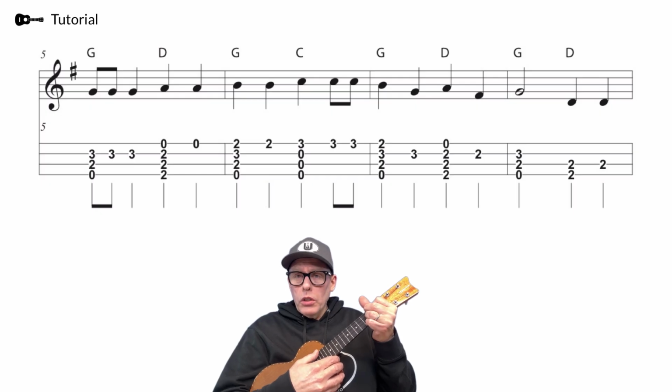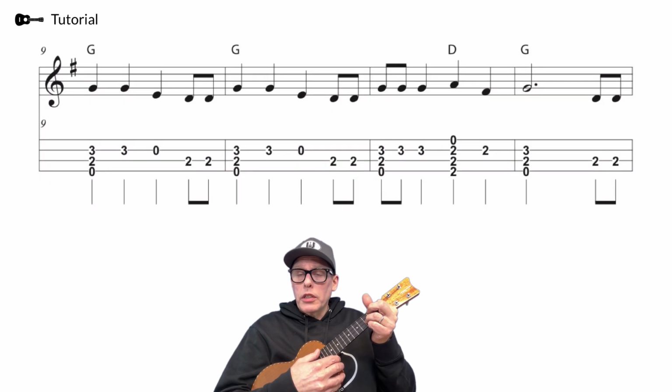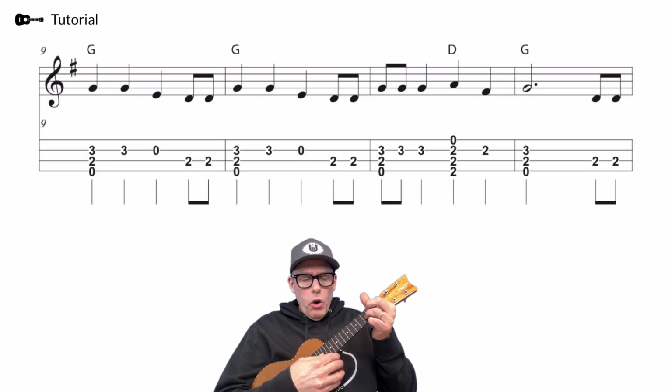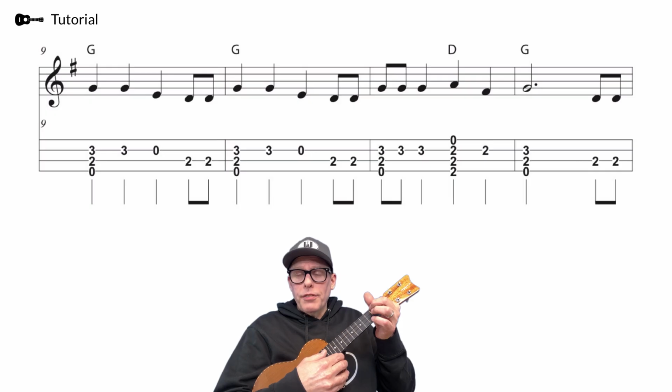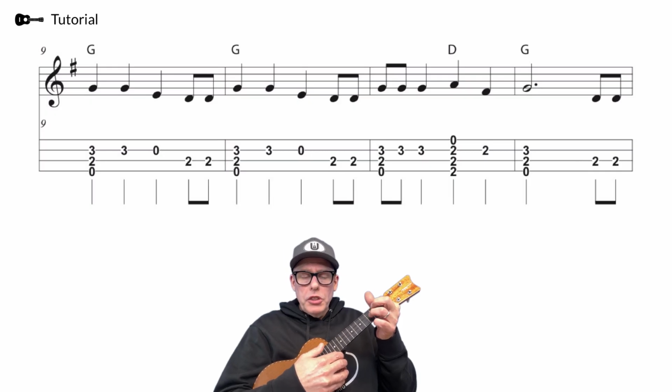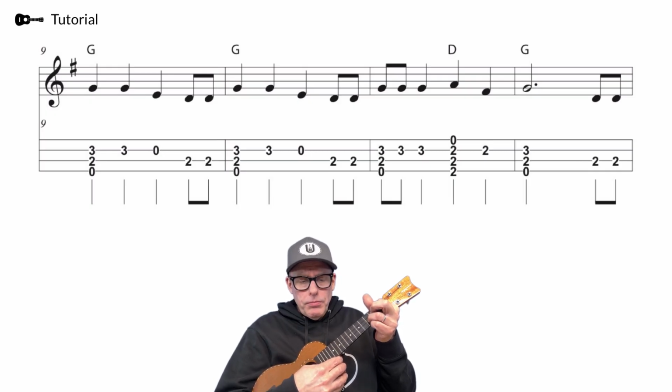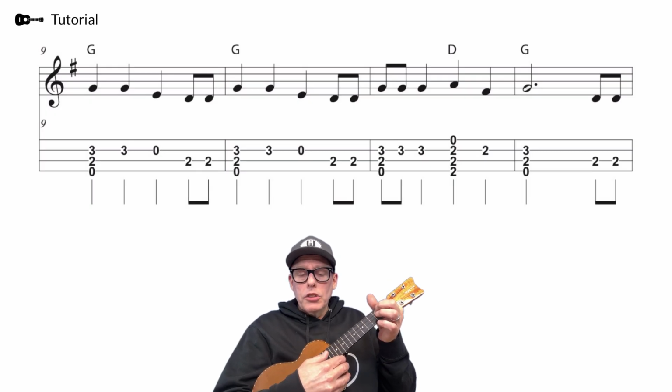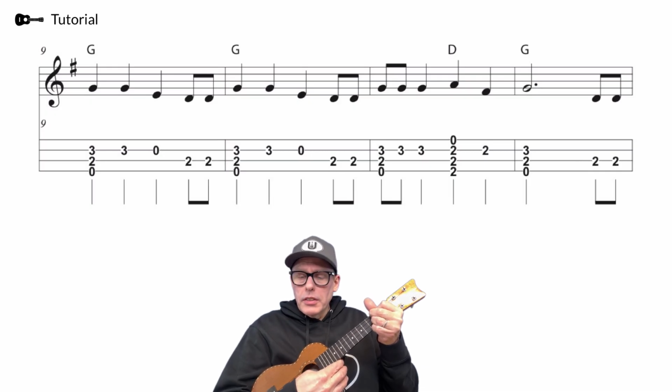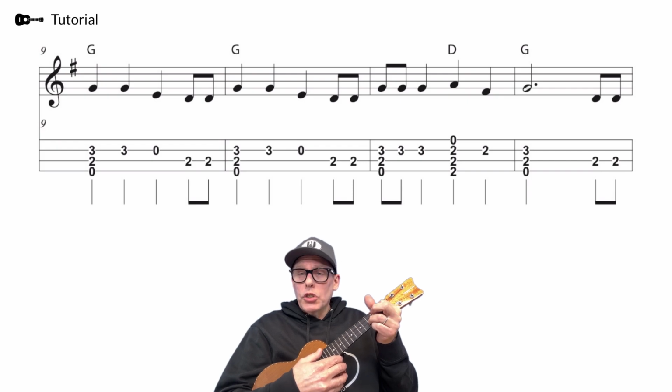Now, D chord, strings 4 and 3. Repeat the 3rd string, G chord, strings 4, 3, and 2. Repeat the 2nd string open, 3rd string 2nd fret twice. G chord, strings 4, 3, and 2. Repeat the 2nd string open, 3rd string twice. G chord, strings 4, 3, and 2. Repeat the 2nd string twice. D chord, 2nd string, G chord, strings 4, 3, and 2.